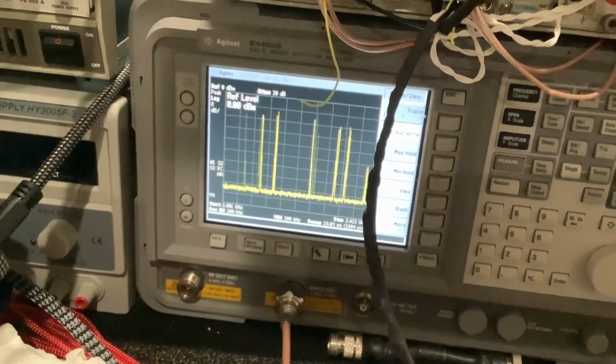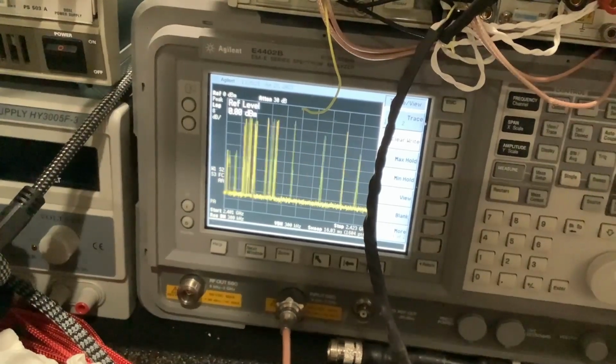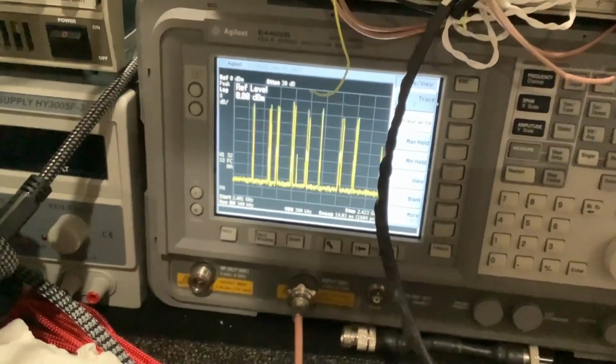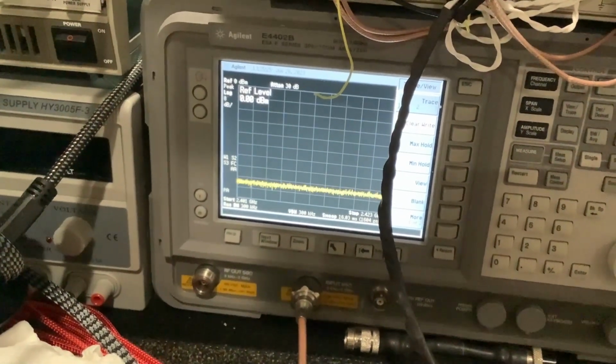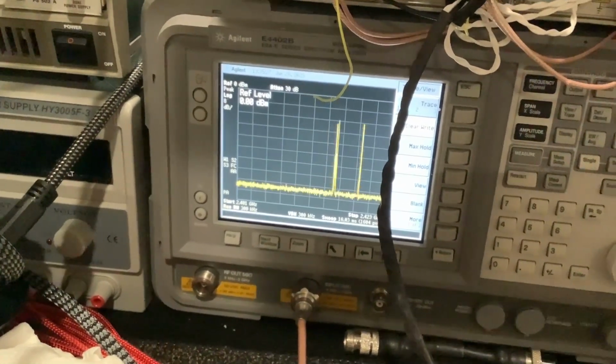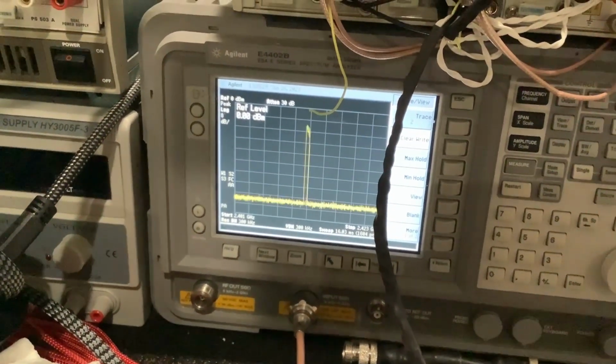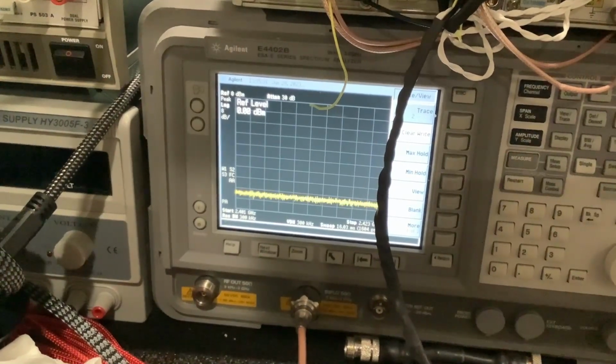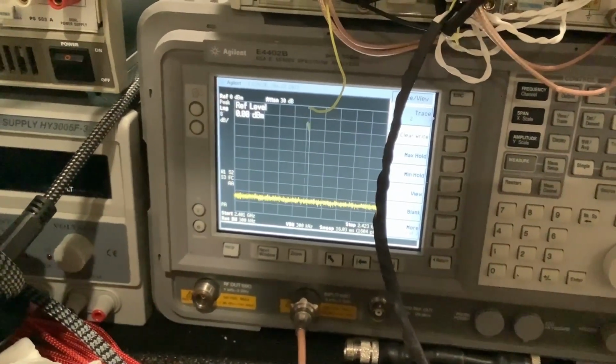So there's a whole other reason why, and this is all really low frequency stuff. It has a lot of bandwidth, a lot of weird stuff that goes with all this bursty behavior.